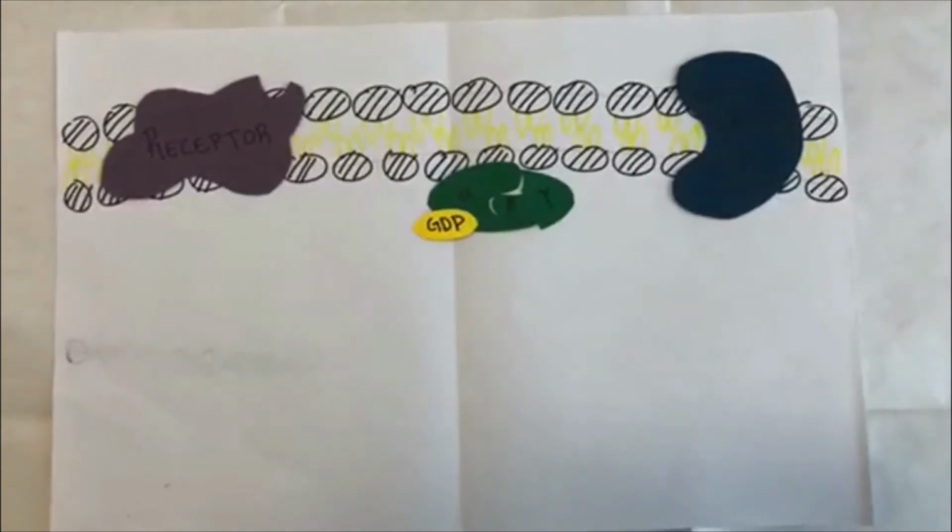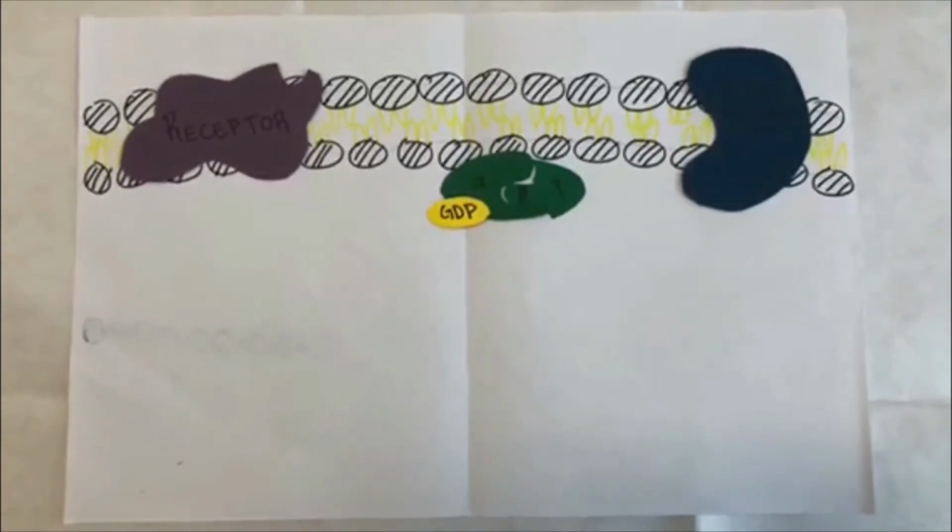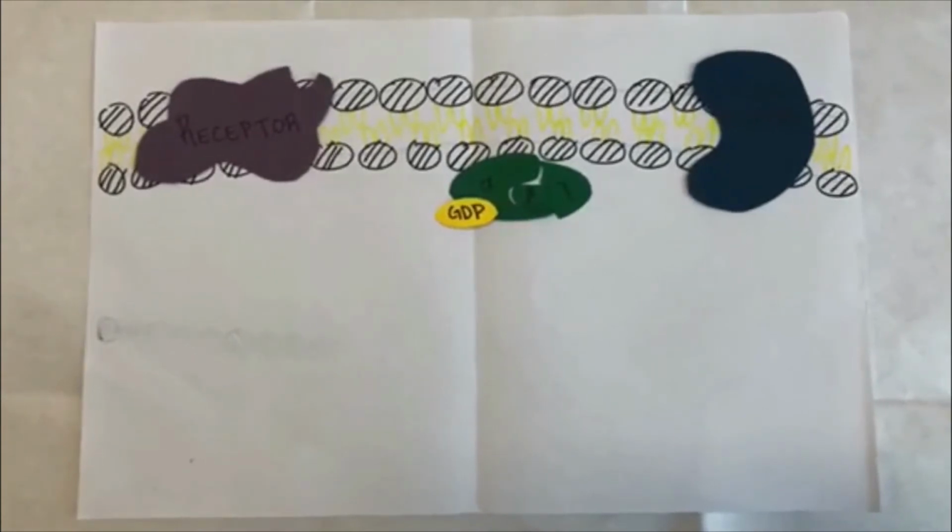GPCRs are used in signaling cells to their surroundings and whether or not they are in a habitable environment. Many of the senses, like sight, taste, and smell, are all moderated through GPCRs.